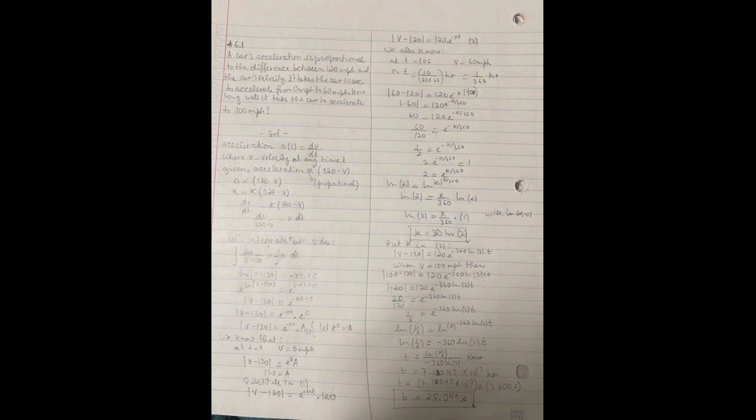So I just divide by 60 times 60, because 1 minute is 60 seconds, and in 1 hour we have 60 minutes. So it's 10 over 3600 hours. When we simplify, we just have 1 over 360 hours.